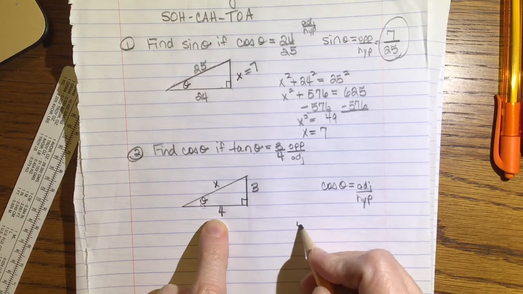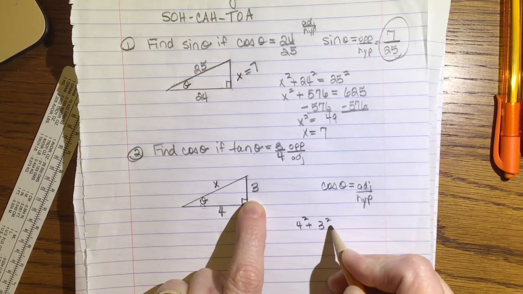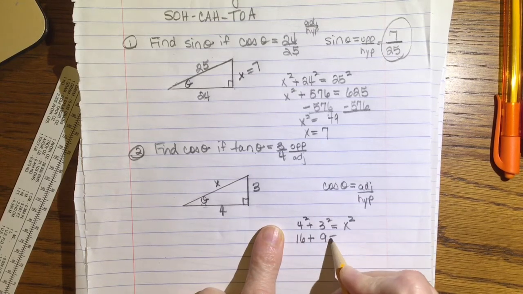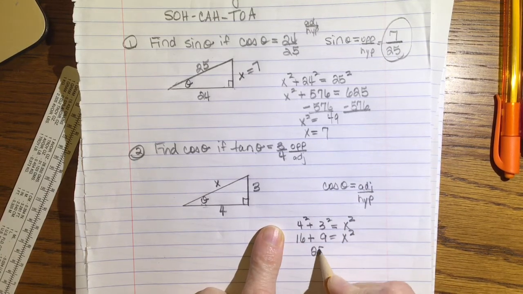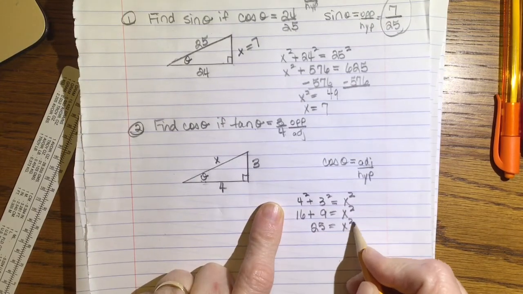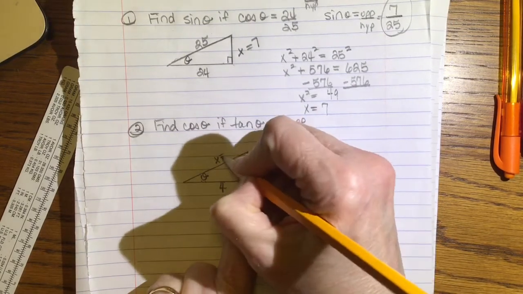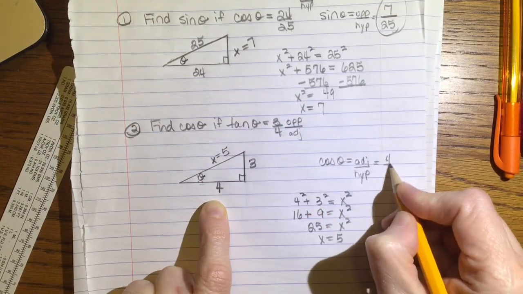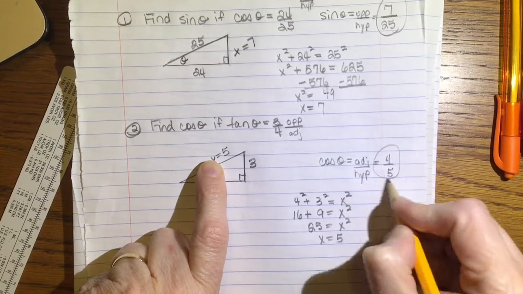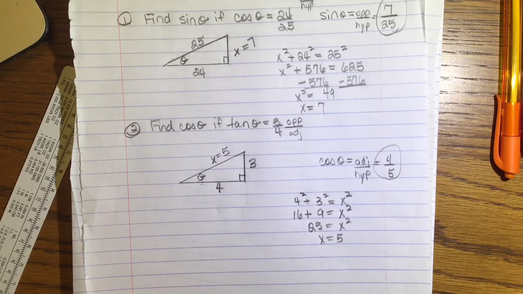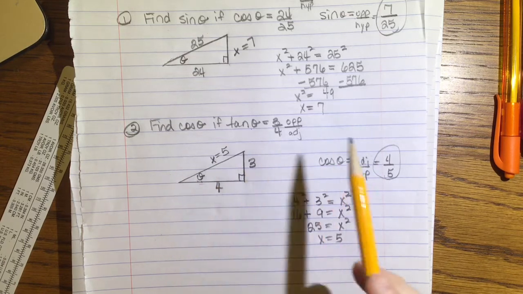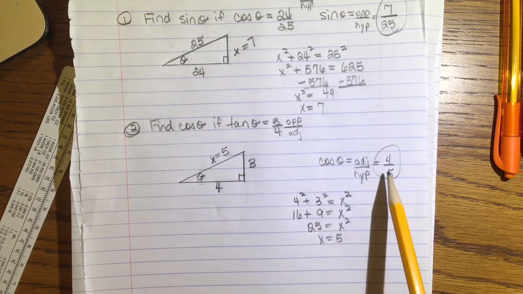We know leg squared plus leg squared equals hypotenuse squared. 16 plus 9 equals x squared. 25 equals x squared. So x equals 5. So in this case, my adjacent leg to theta is the 4, and the hypotenuse is 5. And that one's in lowest terms. Sometimes they will be, sometimes they won't. In that case, they both reduced very easily. So take what you know, label it on the picture, and then take that Pythagorean theorem to get the other answer.